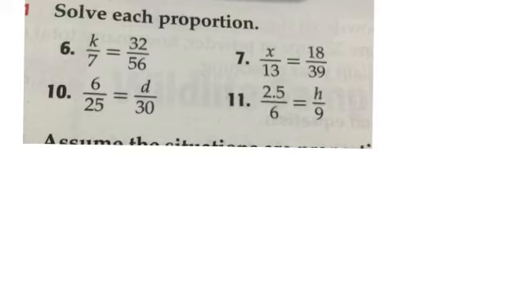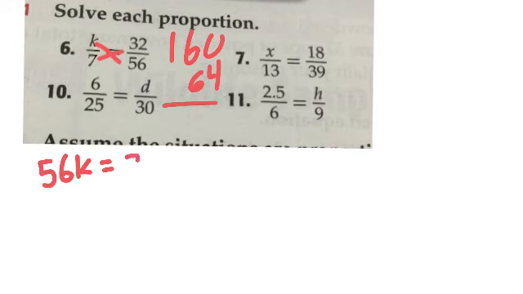Okay, starting with 6. I have k over 7 equals 32 over 56. So a fraction equal to a fraction. I want to cross multiply and set those two values equal to each other. 56 times k is 56k. 7 times 32 is going to be 224. So you can just put that in your calculator, right? 32 times 7, and you would get 224.